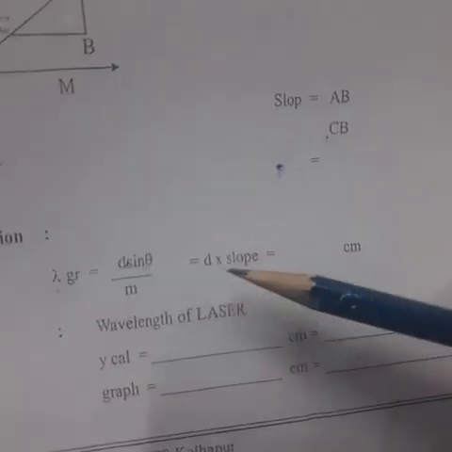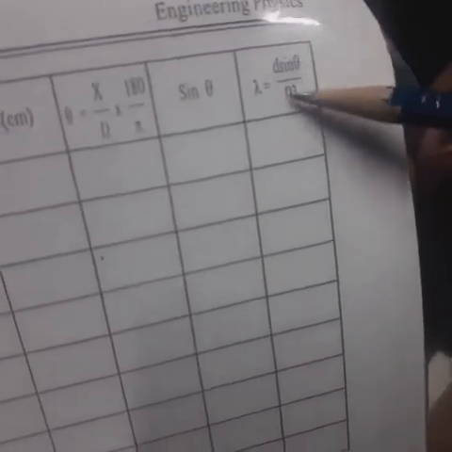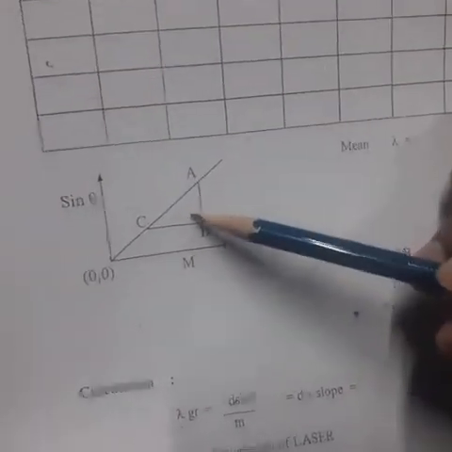So slope into d, see here, slope into d. What is the slope? Sin theta by m. If you multiply this slope by d, you will again get the wavelength. So d into slope gives the wavelength of laser by graph, and this is the wavelength of laser by calculation. By calculation, the wavelength of laser is near about 5700 angstrom, and by graph the wavelength could be in good agreement, maybe 5800 angstrom, maybe 5600 angstrom, but it should be in good agreement.